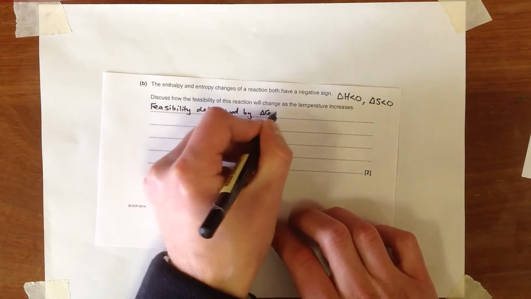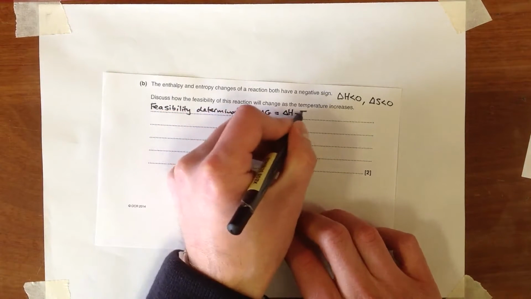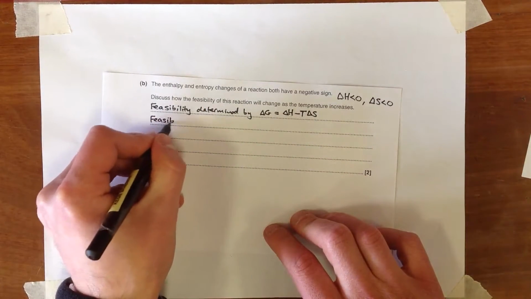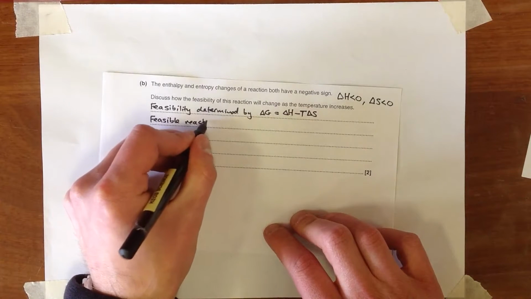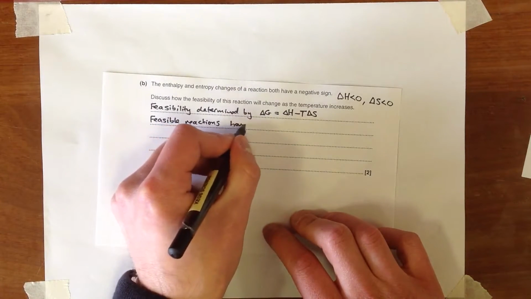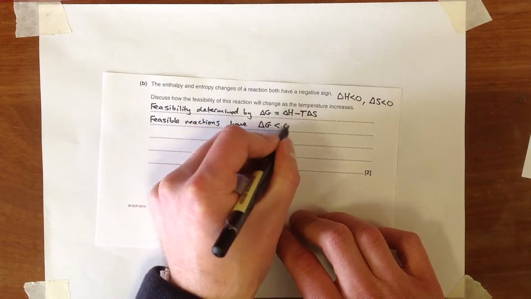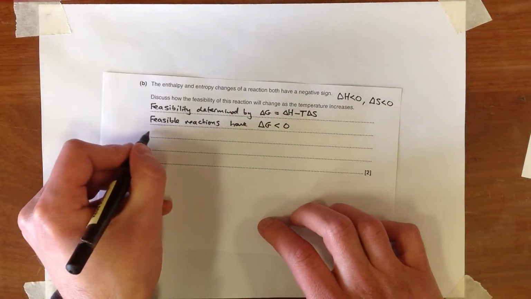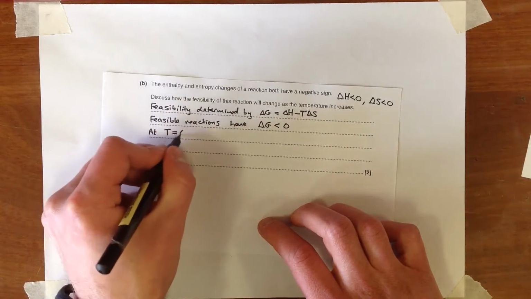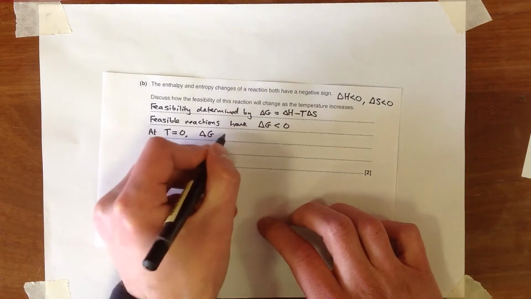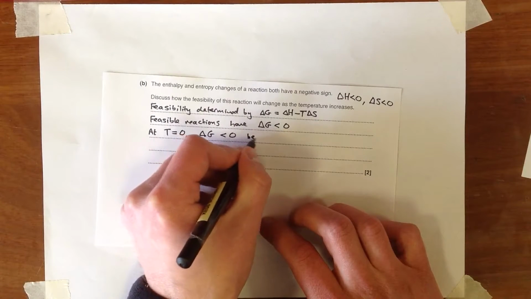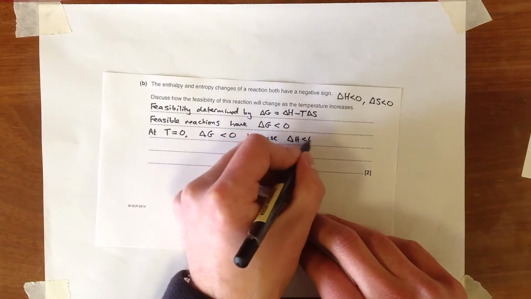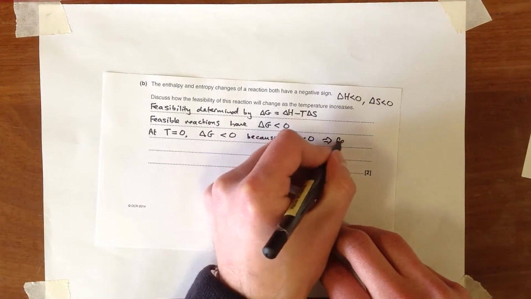Delta G, which is delta H minus T delta S, and we can say that feasible reactions have delta G less than 0. So at T equals 0, delta G is less than 0 because delta H is less than 0. So that implies that the reaction will be feasible.